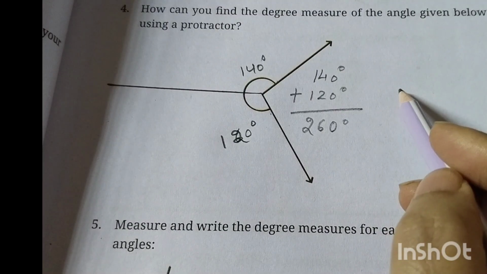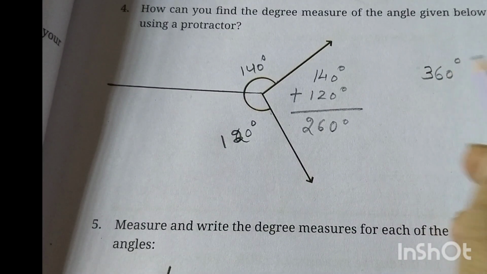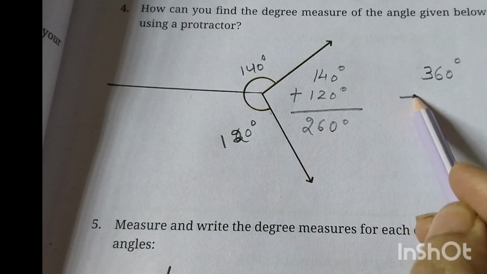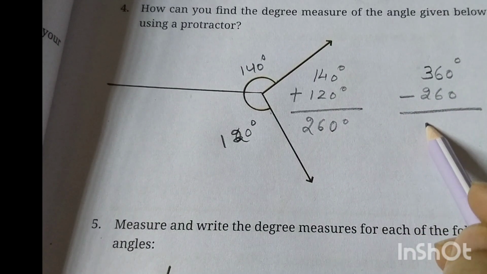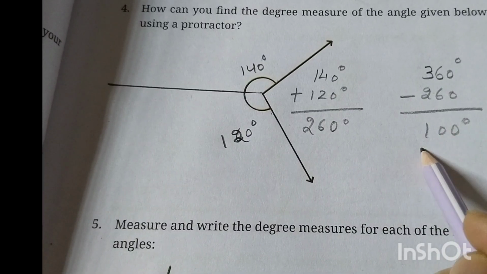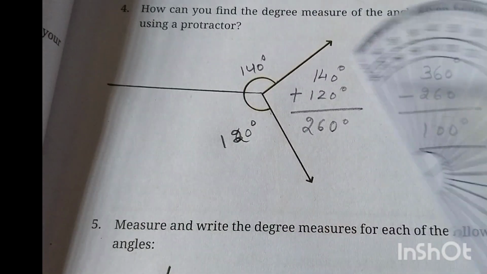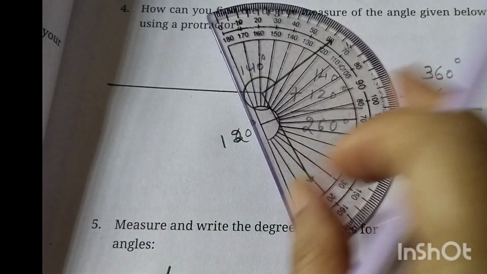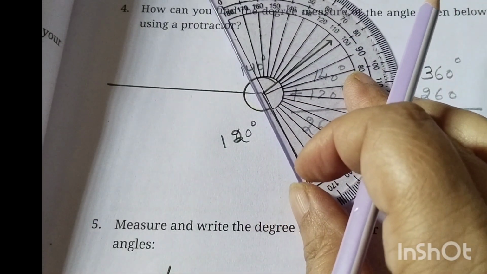Now let me check this answer. Complete angle is 360 degrees. If we subtract 260 degrees, it comes out to be 100 degrees. So measure this angle. It should be 100 degrees. Then your answers are true.